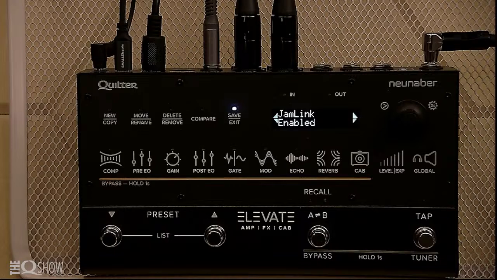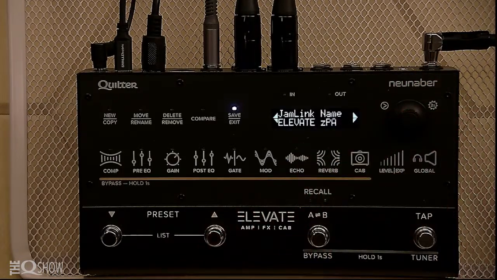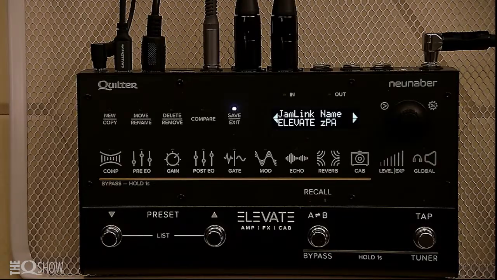they apply to Jamlink. Only to Jamlink, got it. But since it's enabled, these will show up now. So the next one just shows you the name of this device that's going to show up in your music device. Can you edit that? You cannot edit it. Okay, so it is what it is. It is what it is, but it is unique.